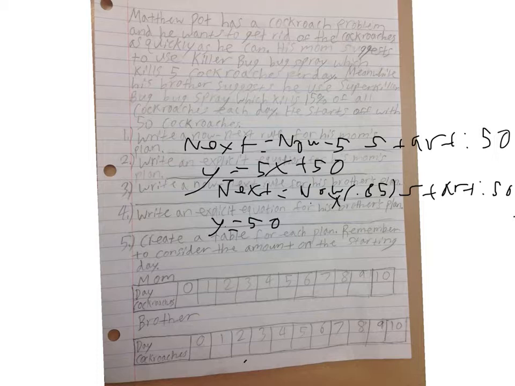So 50 would be the first value, and then the rate of change would be 0.85, and then to the x power for the amount of days. So that would be the explicit equation.